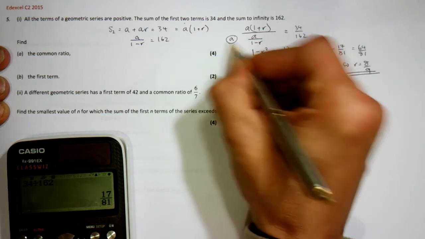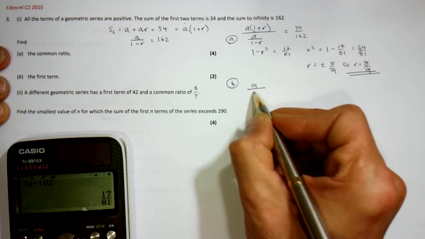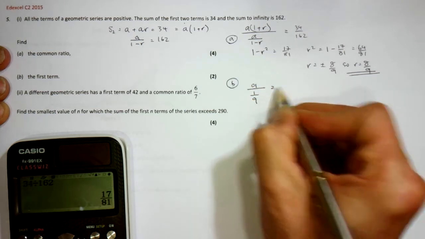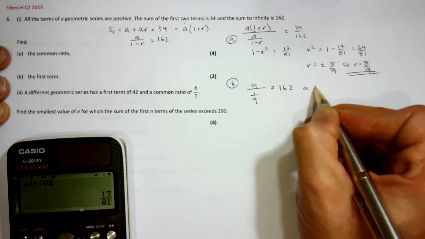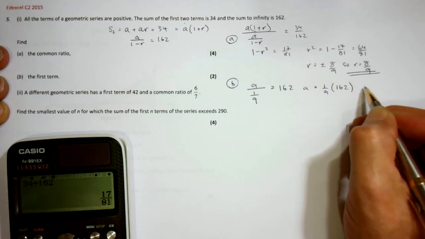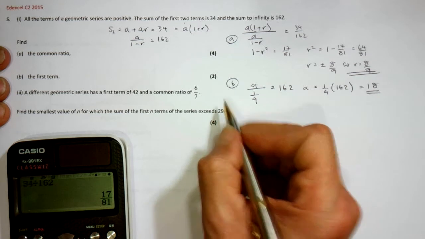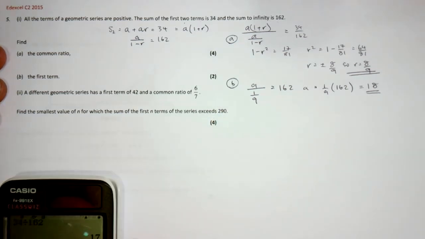It's part A, part B. A over a ninth is equal to 162. So A is equal to 1/9 of 162, and that's 18. So A is equal to 18. So 6 marks. I don't think that was too hard.